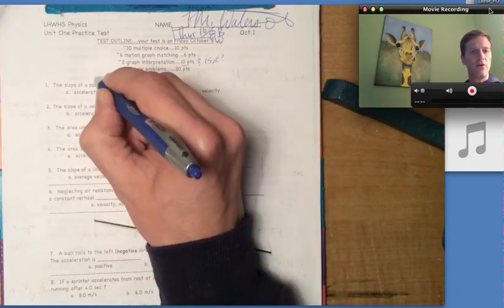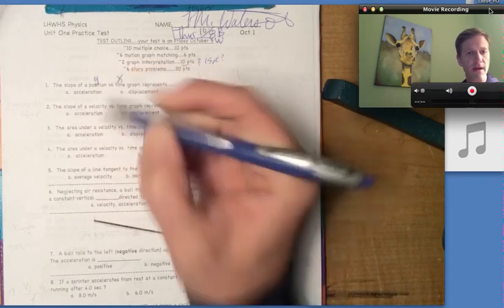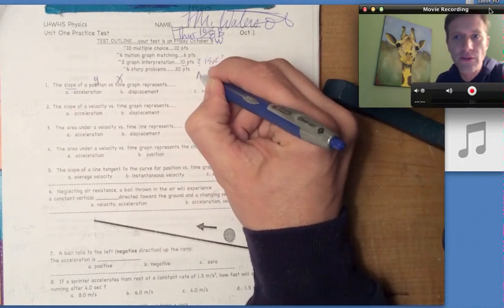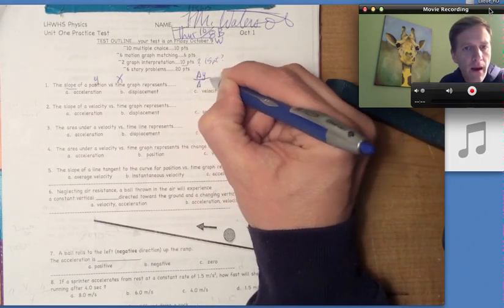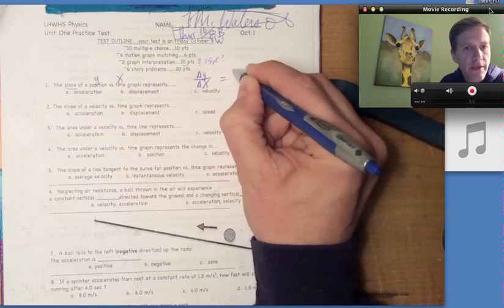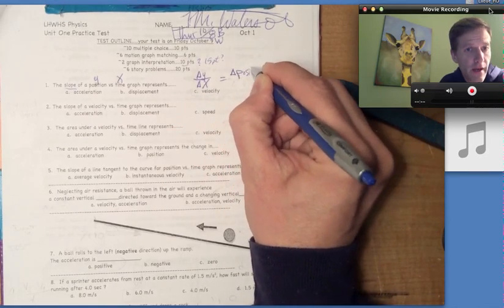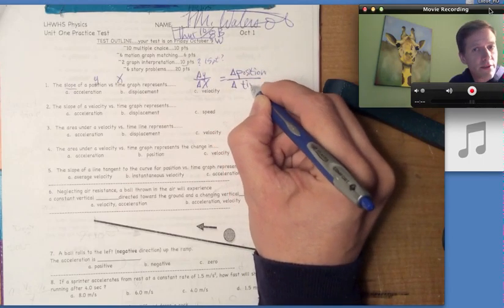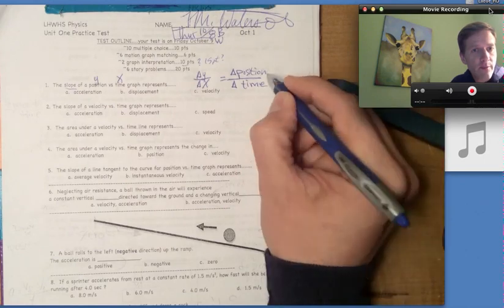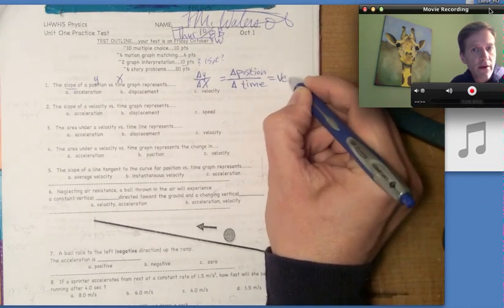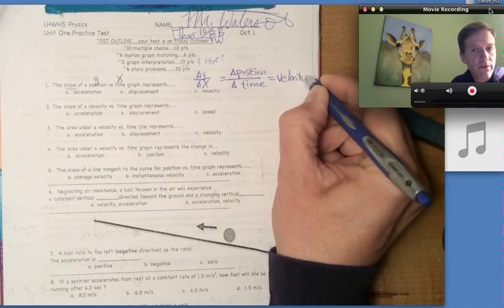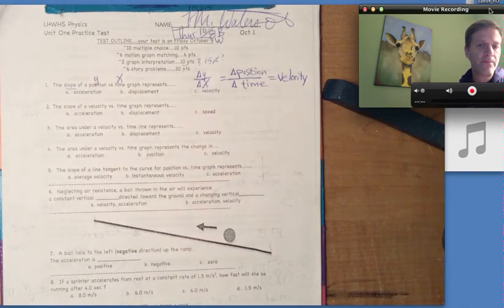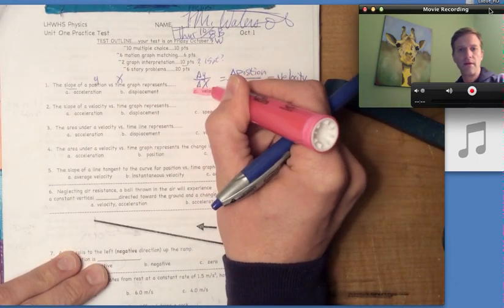Okay, slope of a position versus time graph. Position versus time, so remember how we title our graphs, it's y versus x. So the slope is our change in y over our change in x, rise over run. So change in position over the change in time would be y over x. That is indeed our definition of the velocity. Hopefully you've seen that a lot, I keep asking you that every day, so hopefully you got that one down, and that's an easy one for you.